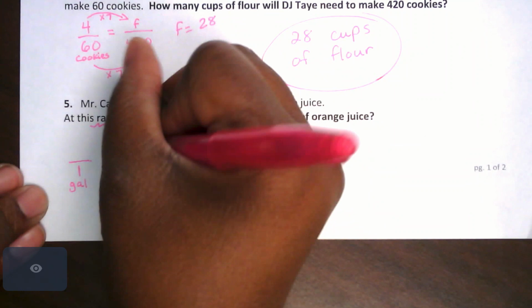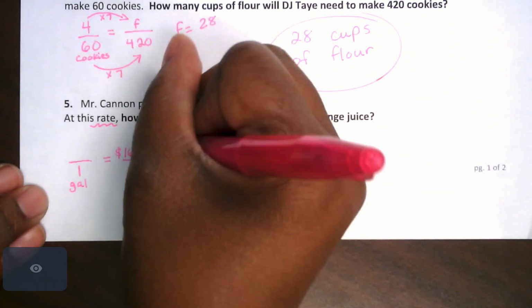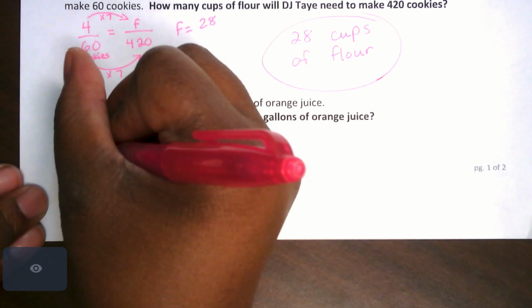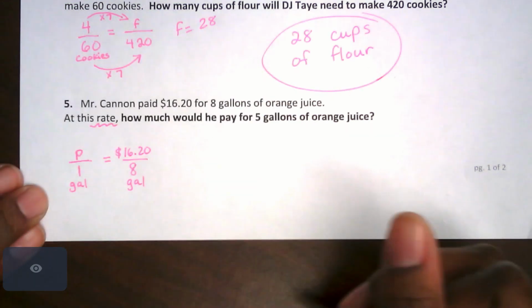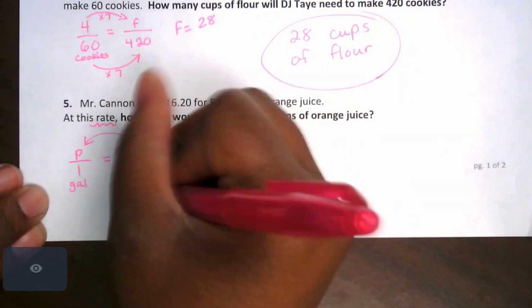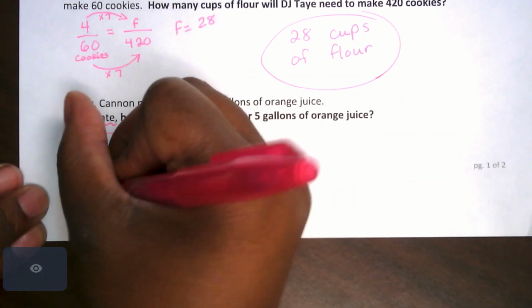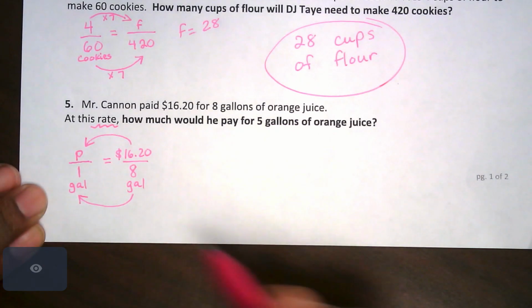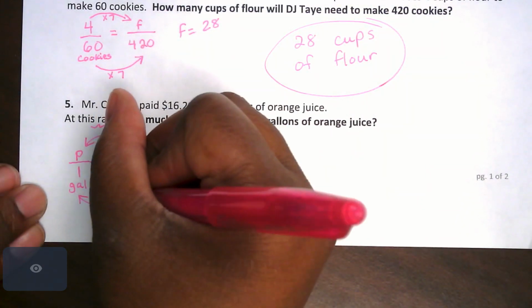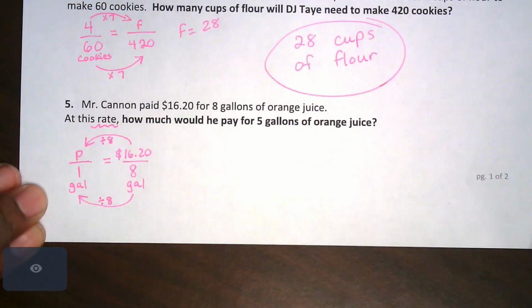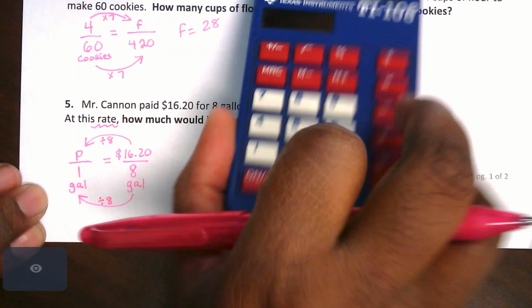And 8 gallons is for $16.20. And I don't know how much he will pay or the price, so I'm going to use P and draw my first arrow to what I do not yet know, and my second arrow in the same direction. And I ask, how am I going from 8 gallons down to 1 gallon? I am dividing by 8. So that means up here I need to also divide by 8. So let's pop that into the calculator.